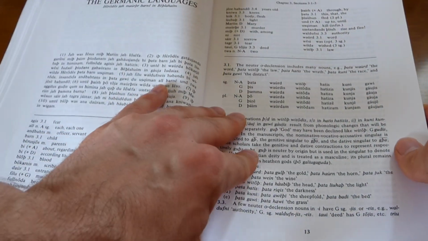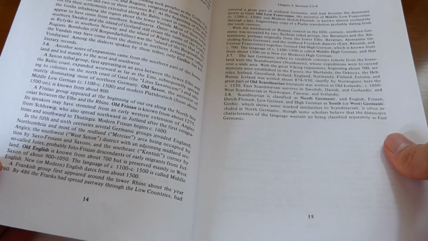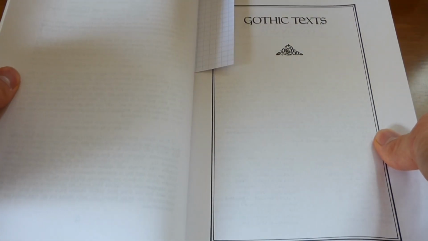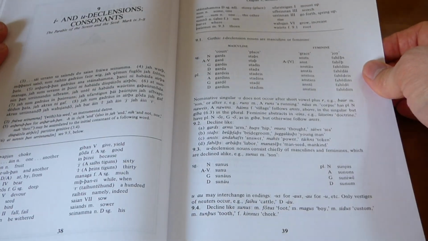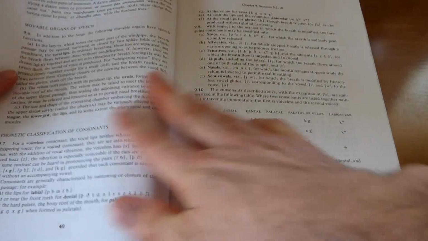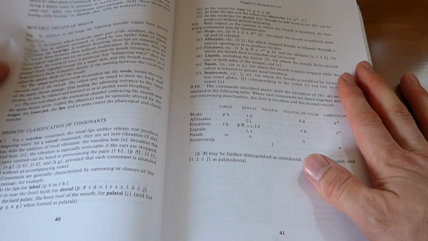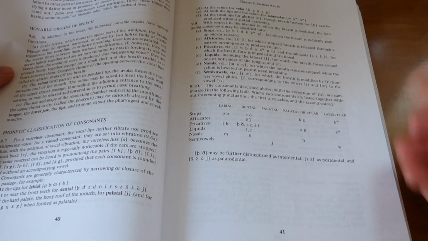Within the first 8 lessons, at the end of each chapter, there's information about a number of things related to Gothic, the history, the Goths themselves, and then moving on to chapter 9, which is here, Gothic Texts. From that point on, it continues in the same pattern, but it starts moving into information about, for example, here, movable organs of speech. It starts getting into more technical linguistic terminology and how that works.